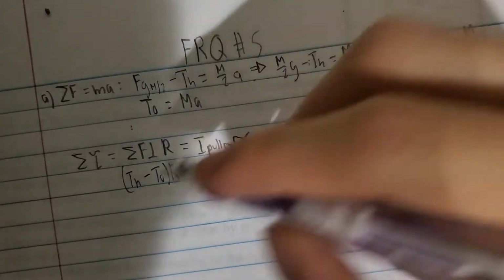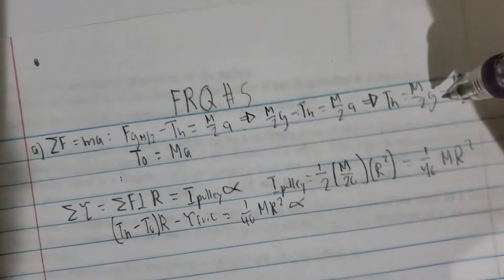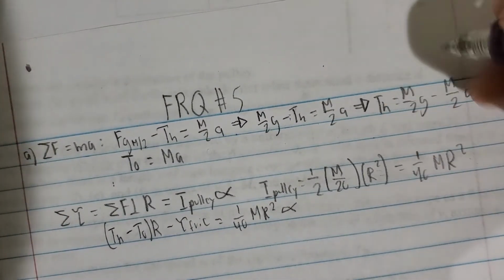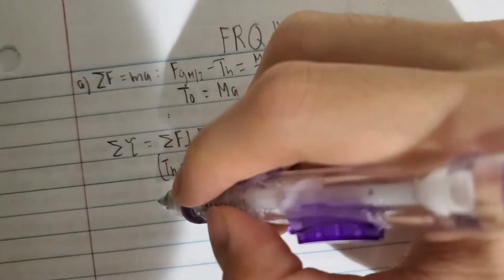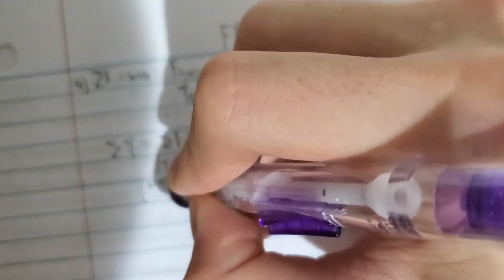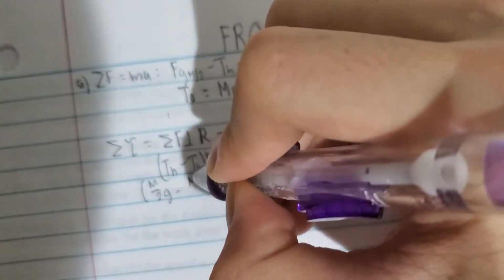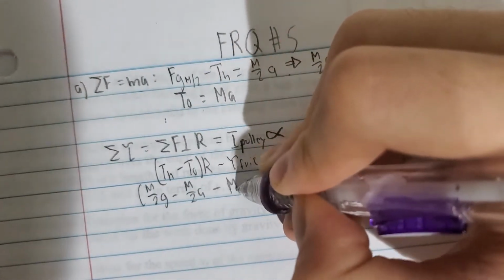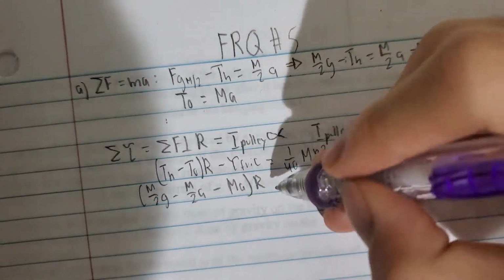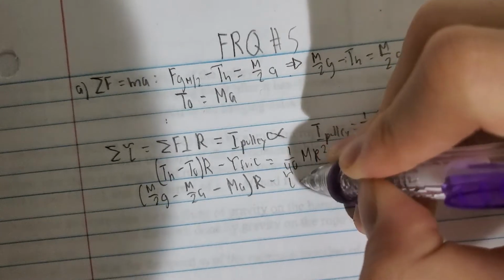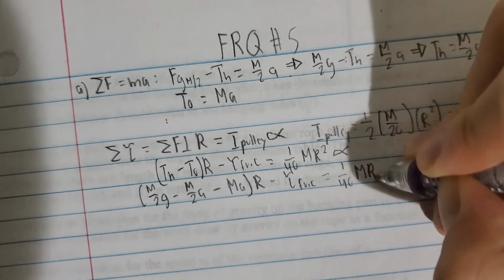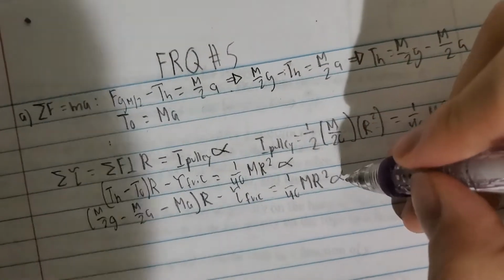Alright, so now I'm going to plug in what I defined for my tensions in the previous parts, this and this for T_H and T_O. So I have M over 2 g minus M over 2 a for my T_H, then minus M a for T_O, then times r, minus torque of friction, is equal to 1 over 40. Basically everything stays the same. Then times angular acceleration.